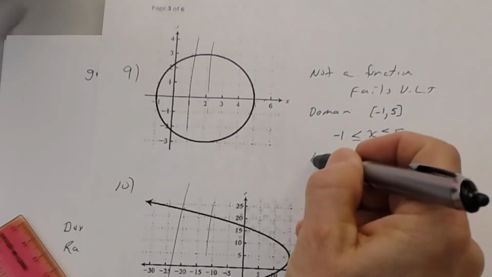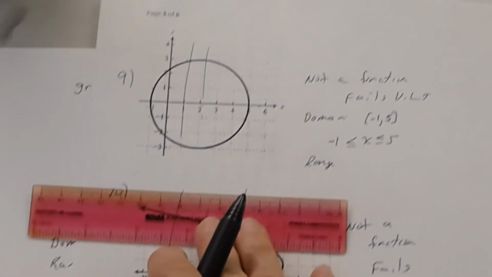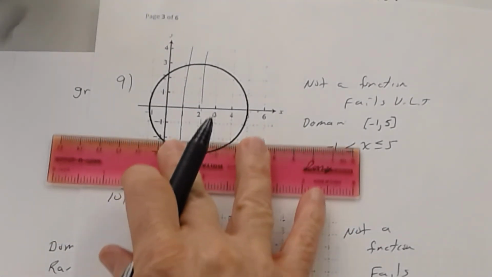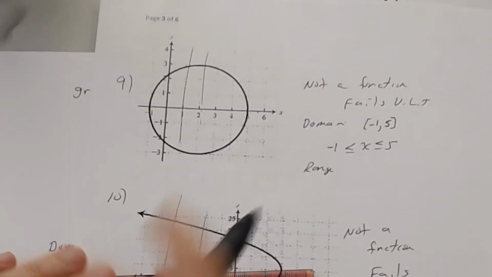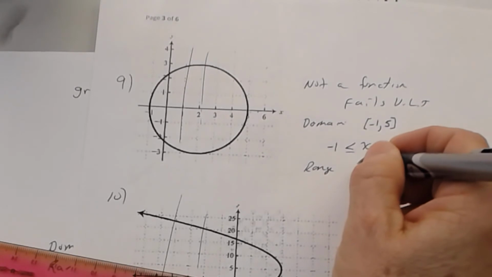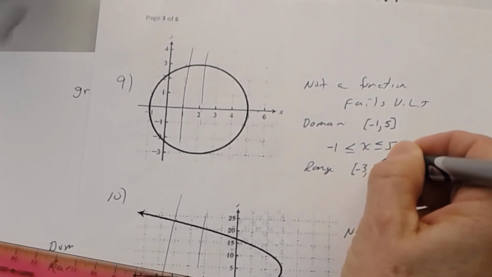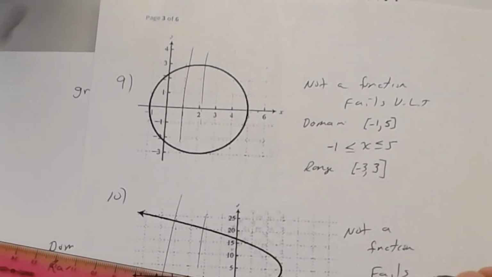So let's talk about the range then. As interval notation, what's the range? Very good. -3 all the way to what? +3. So always go from smallest to largest. So you have to put what first? -3, bracket, -3 all the way to +3 with a bracket.